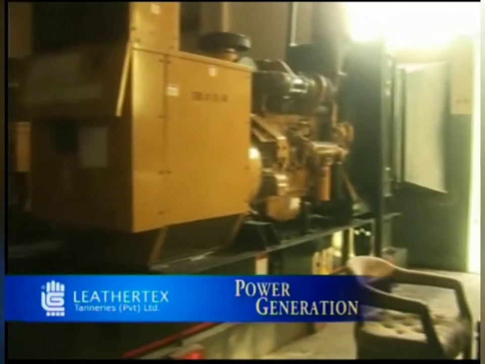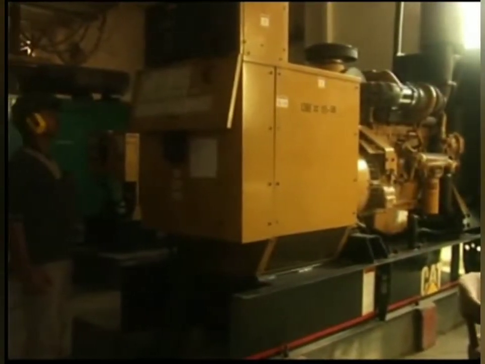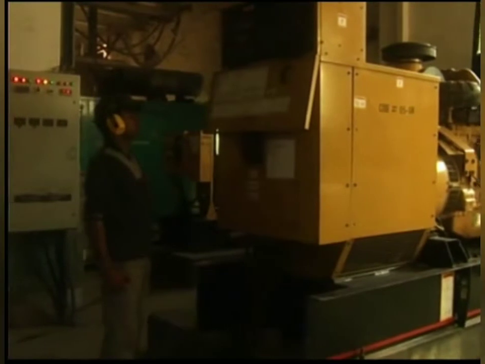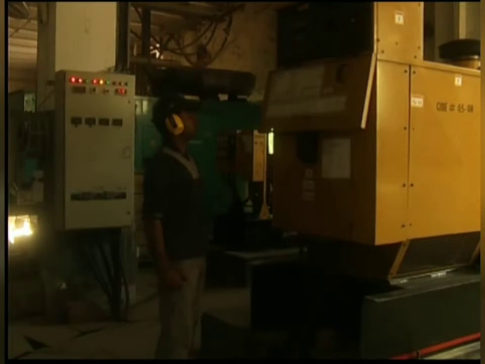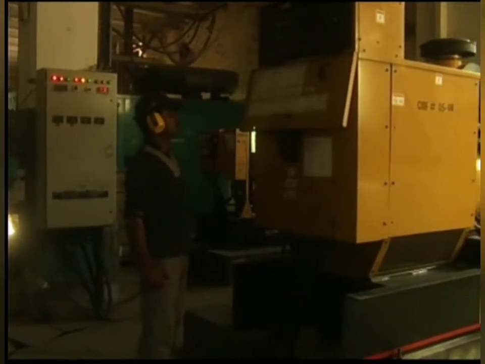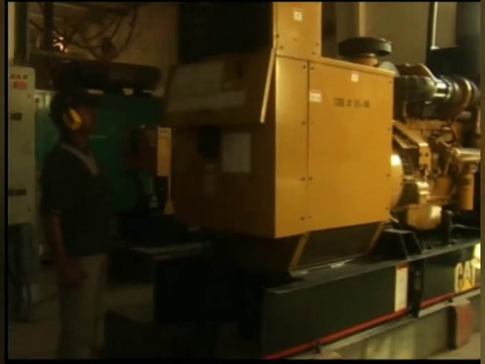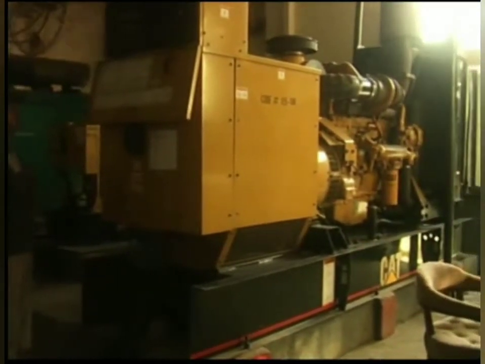In the third world, most of the countries at the moment are suffering from power shortage, and the factories are closed for hours. Fortunately, Leathertex has its own power backup system. This system ensures the uninterrupted power supply to machines to ensure on-time deliveries.